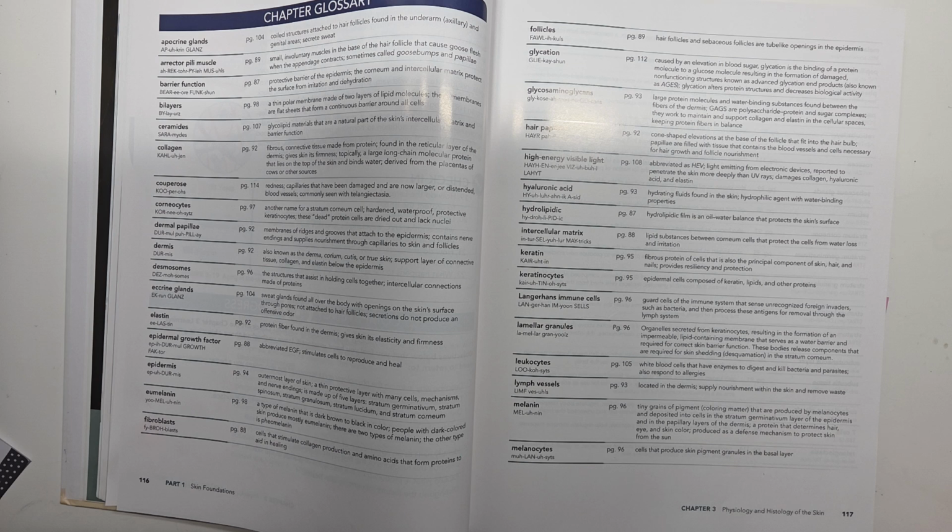Desmosomes, the structure that assists in holding cells together, intercellular connections made of proteins. Eccrine glands, sweat glands found all over the body with openings on the skin's surface through pores, not attached to hair follicles. Secretions do not produce an offensive odor. Elastin, protein fiber found in the dermis, gives skin its elasticity and firmness. Epidermal growth factor, abbreviated EGF, stimulates cells to reproduce and heal.